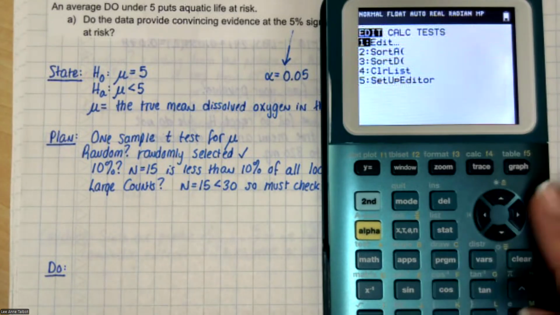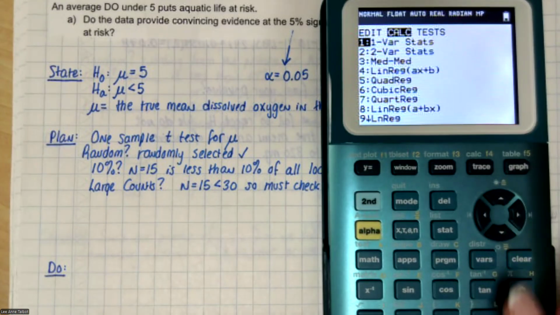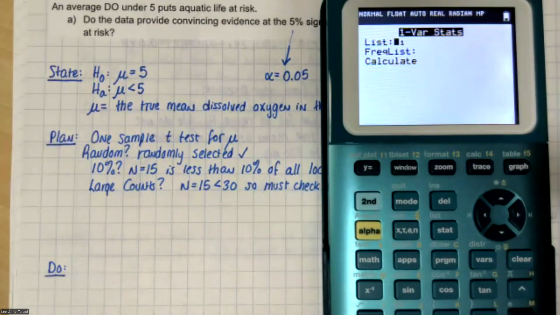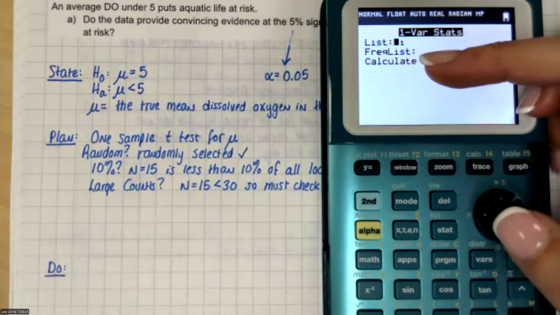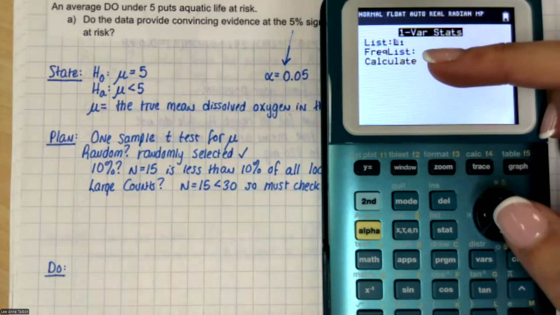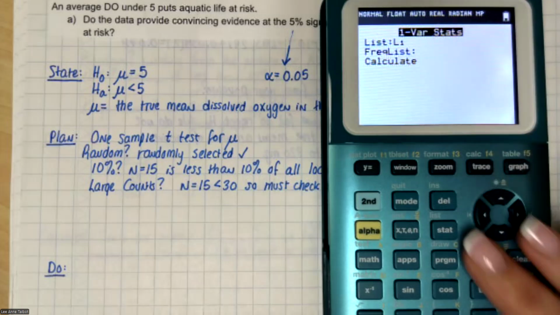So I'm going to go STAT, CALC, one variable stats, make sure that I have the list that I used and nothing in the frequency list. This should be blank. If you got stuff in there, that's back from chapter 6.